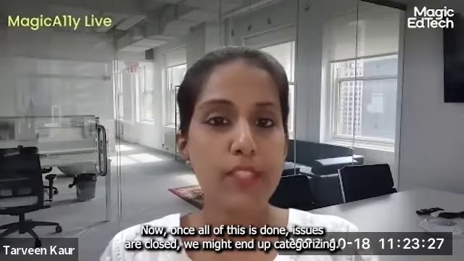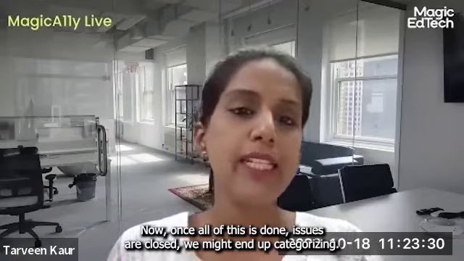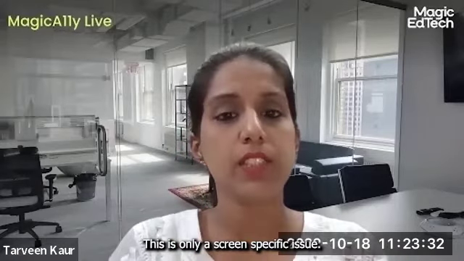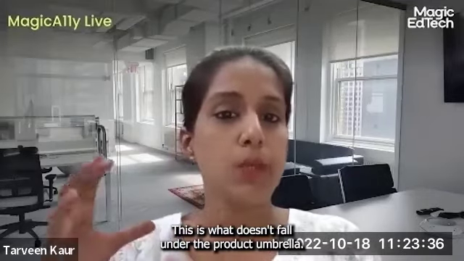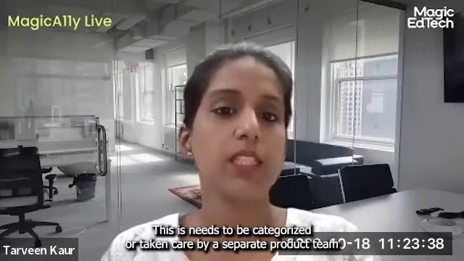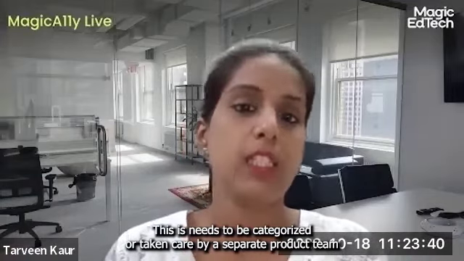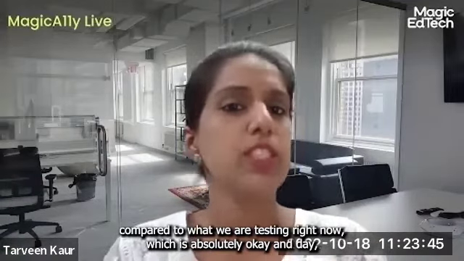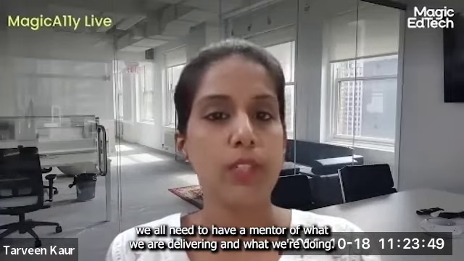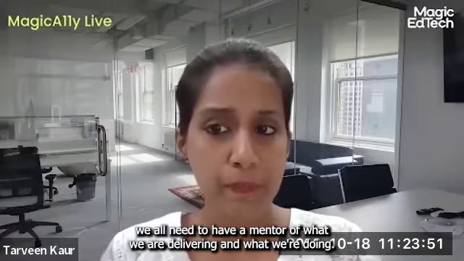Now, once all of this is done and issues are closed, we might end up categorizing something as only a screen reader specific issue. This doesn't fall under the product umbrella. It needs to be categorized or taken care of by a separate product team compared to what we are testing right now, which is absolutely okay. At the end of the day, we all need to have agreement on what we are delivering and what we are doing.